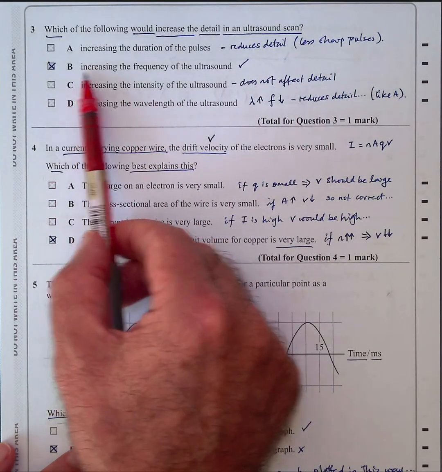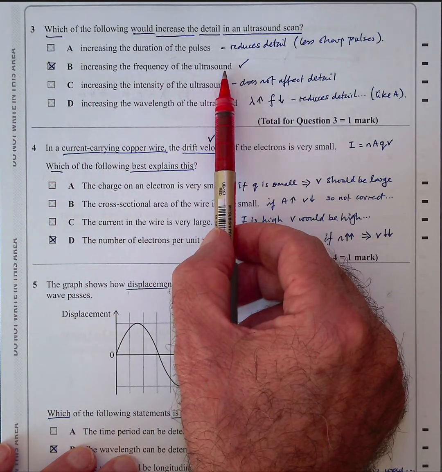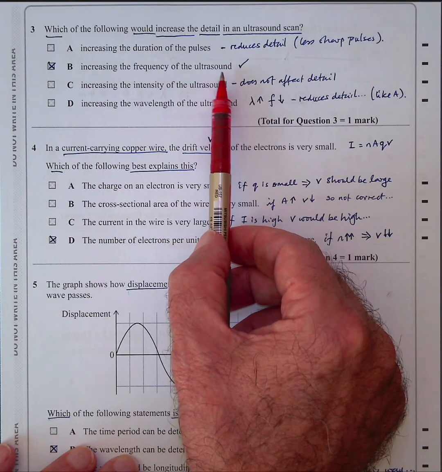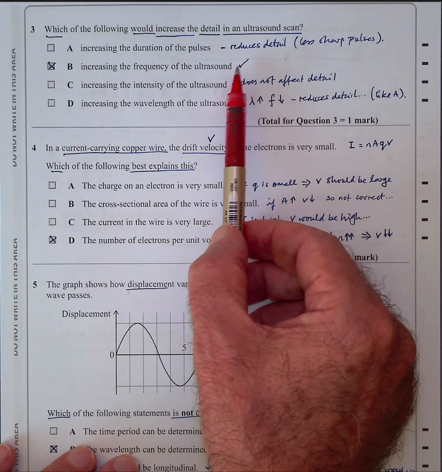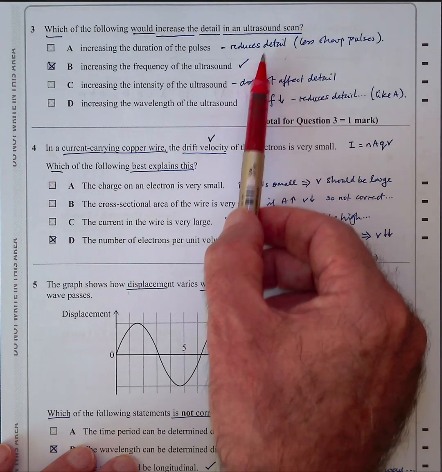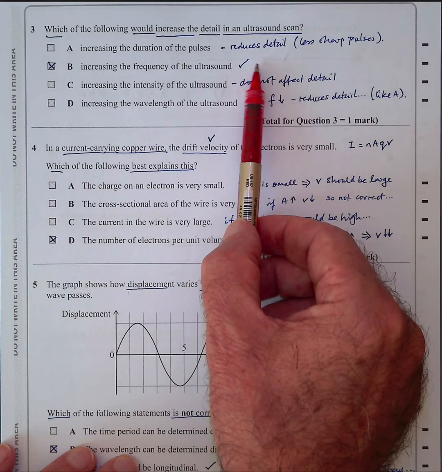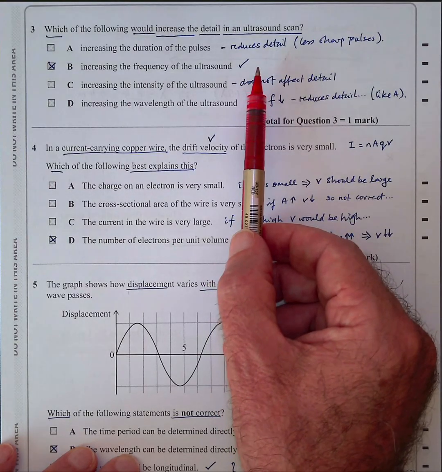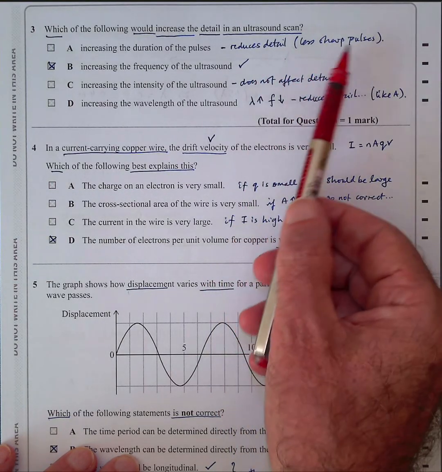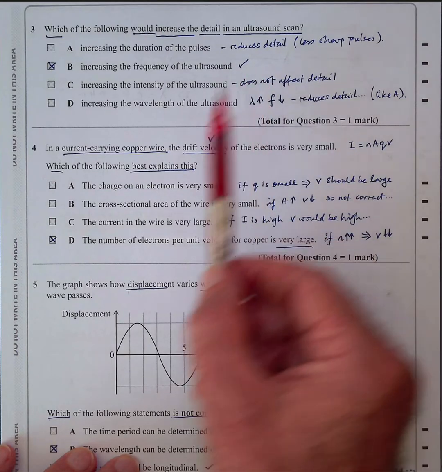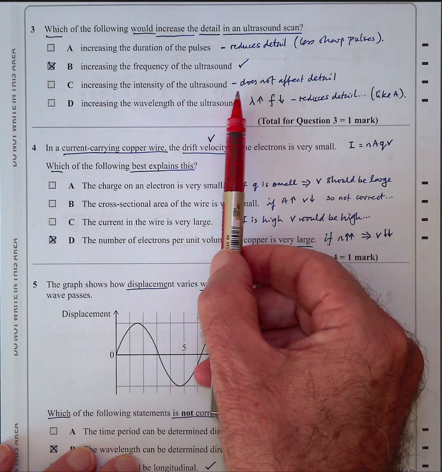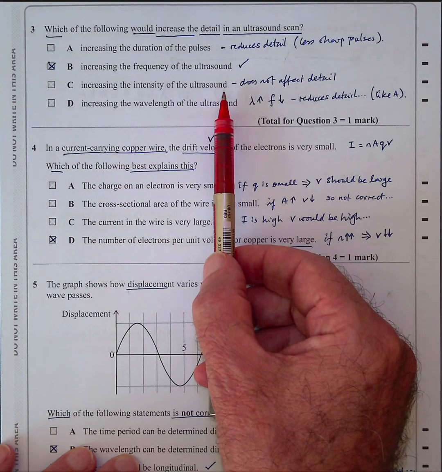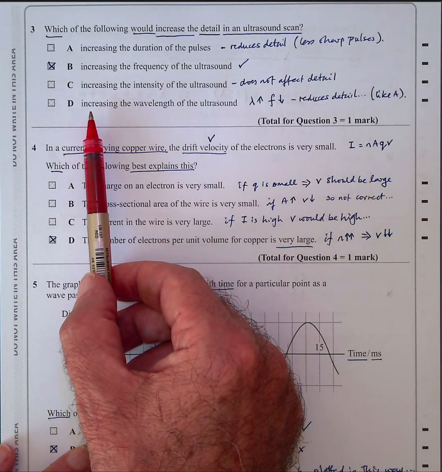Okay? Increasing the frequency of the ultrasound. If you increase the frequency of the ultrasound, you're going to have shorter pulses, and that does the opposite of option A. This is what you want: shorter pulses of sound, so you can get a sharper pulse, and therefore you can get more detail with it. Increasing the intensity doesn't affect the detail. It will affect, for example, the brightness of the image, but not the detail.